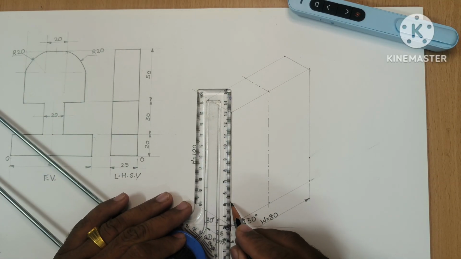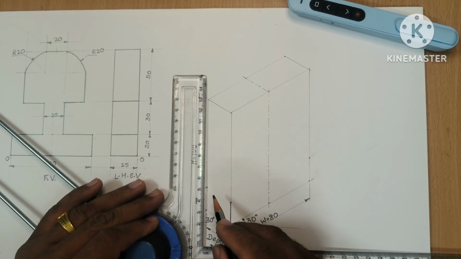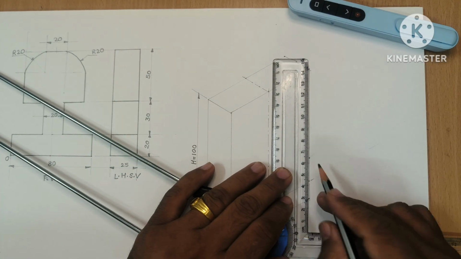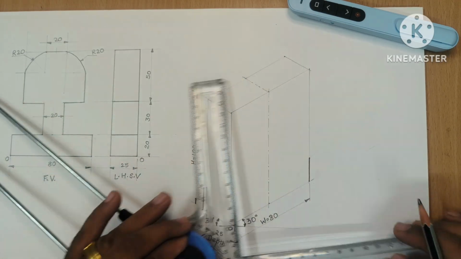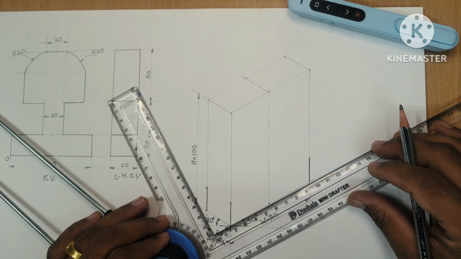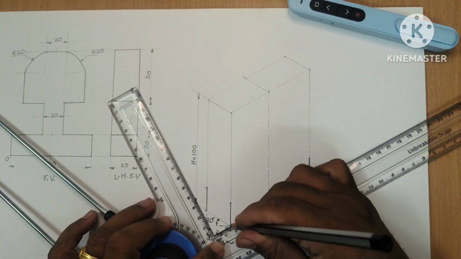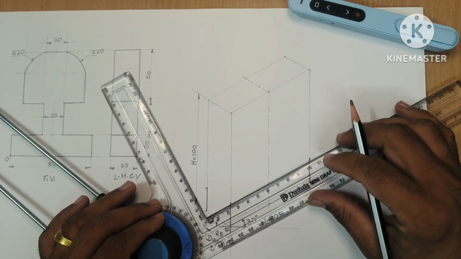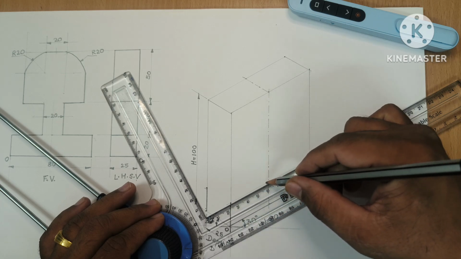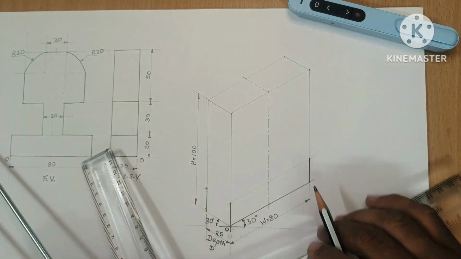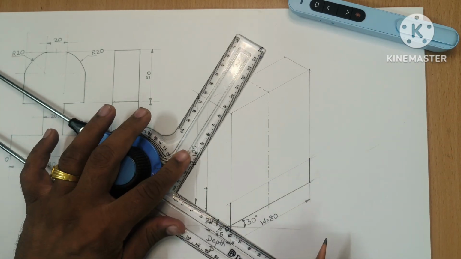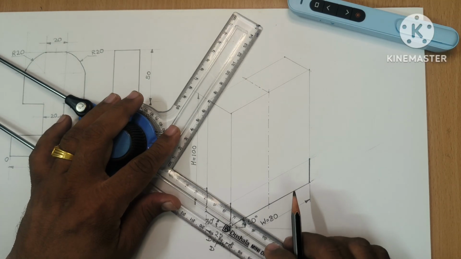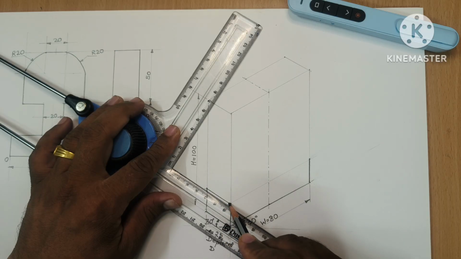Now I will draw the dark line, then this one is the dark line. Then I will join these lines, this one. I will draw the faint line here. I have not drawn the dark line. Then I will draw the continuous line here, the continuous line.